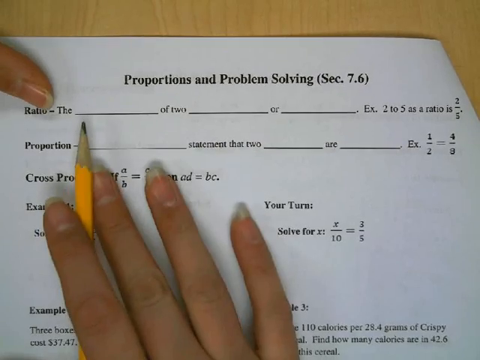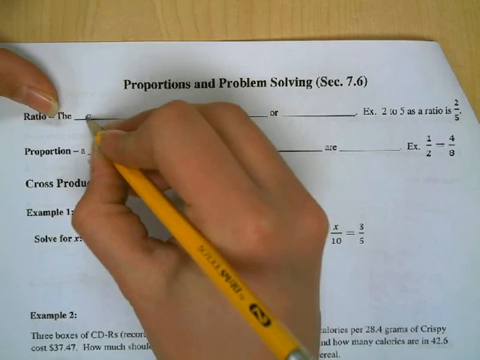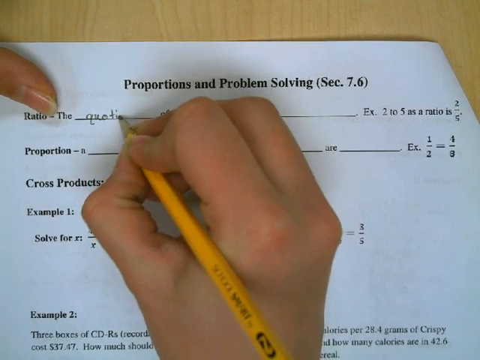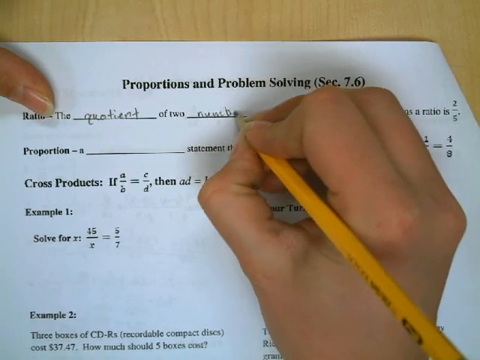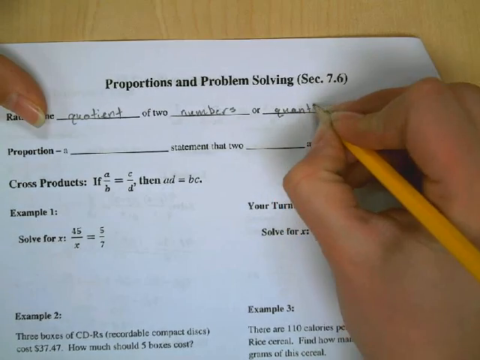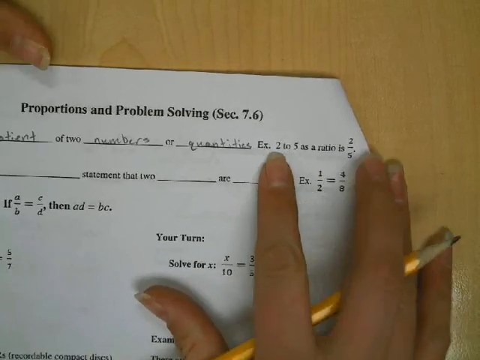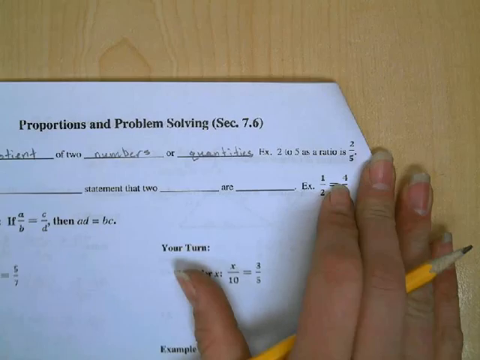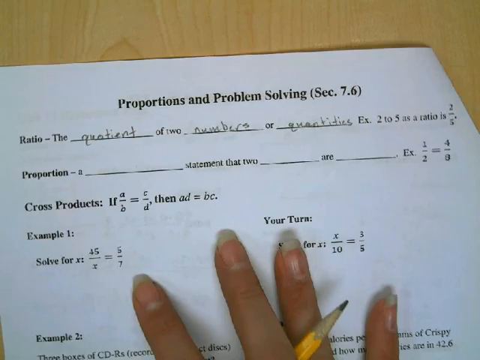So proportions, we've got two things happening here. We've got a ratio, which is the quotient. Quotient, of course, means division. Quotient of two numbers or quantities. Okay, so example, 2 to 5 as a ratio is just 2 over 5. So that's going to be a ratio.